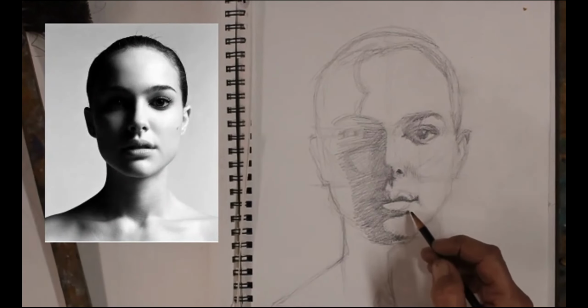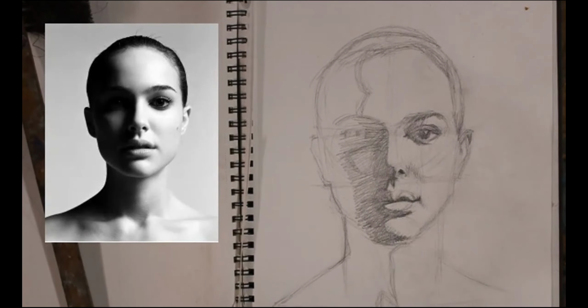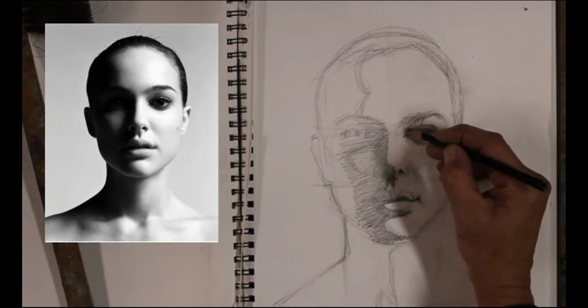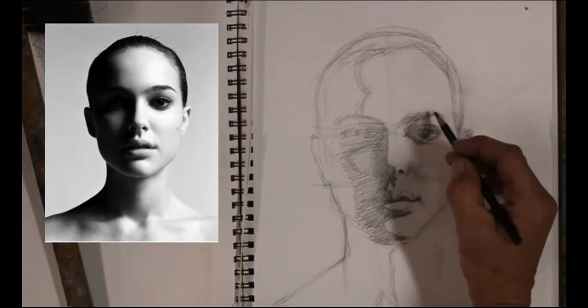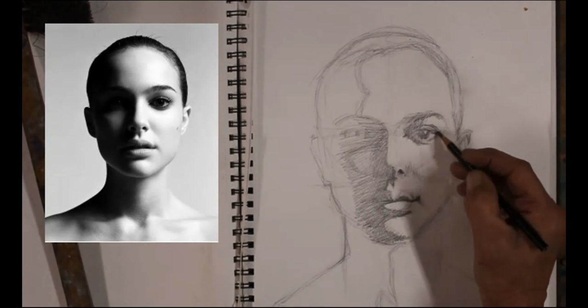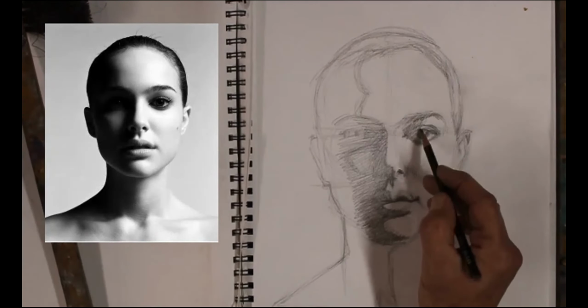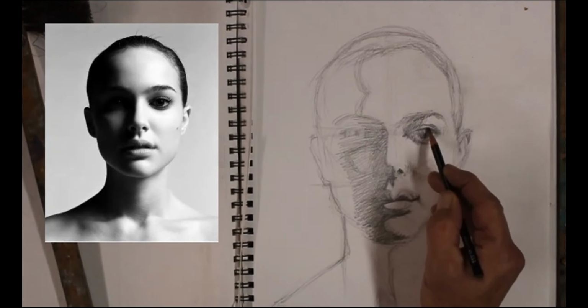But I agree, pointing a camera at something is inherently not as difficult as drawing a portrait, drawing a head. It's tricky.